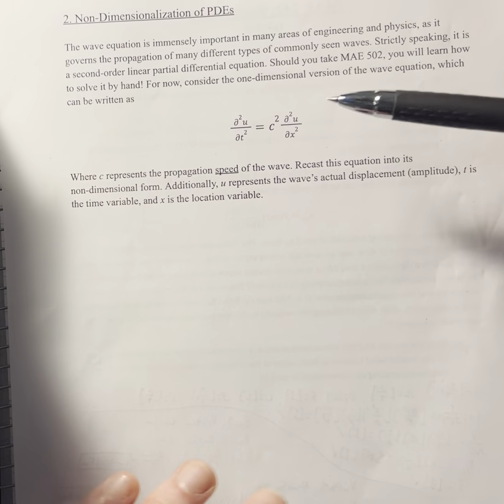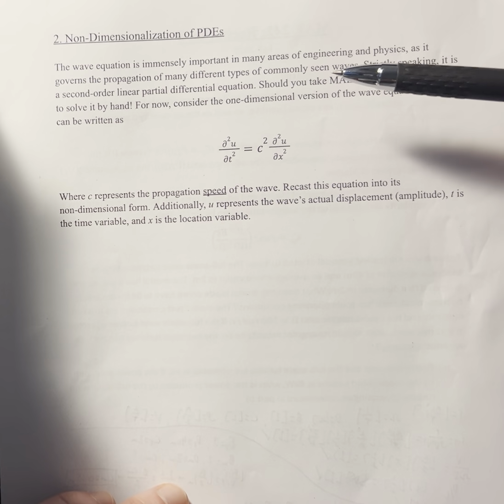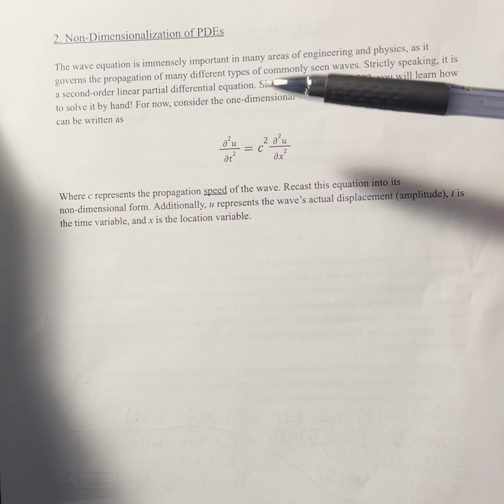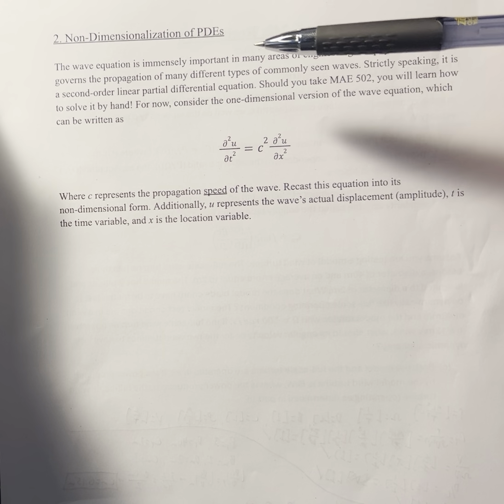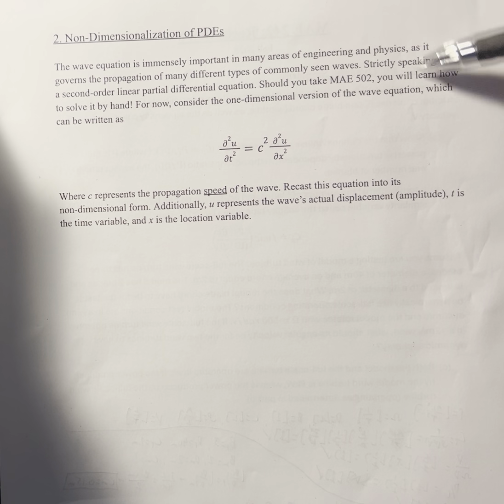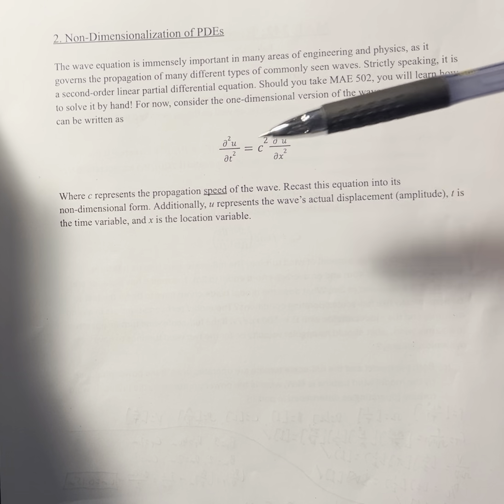And for the next problem, for this one, we're non-dimensionalizing this partial differential equation, okay? And so here we've got the wave equation, which is immensely important in many areas of engineering and physics as it governs the propagation of many different types of commonly seen waves. Strictly speaking, it is a second-order linear partial differential equation. Actually, the fact that it's linear, right?